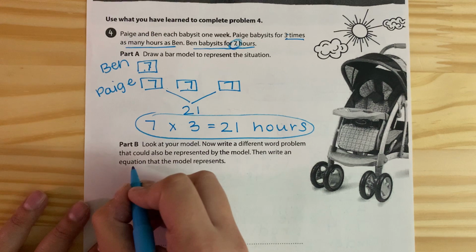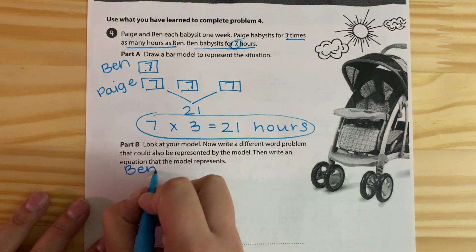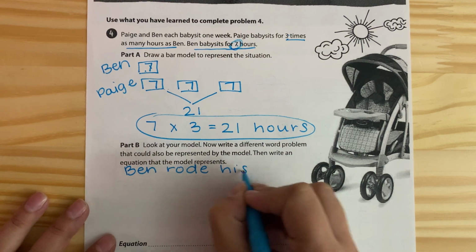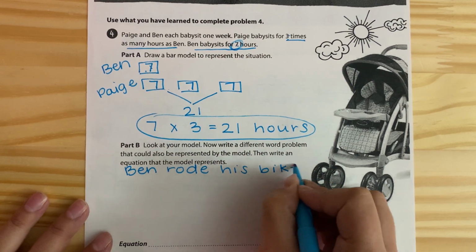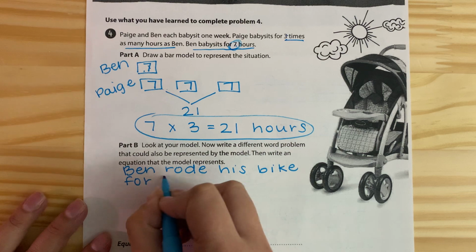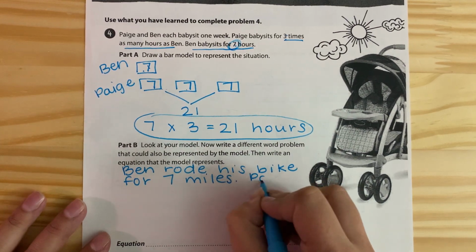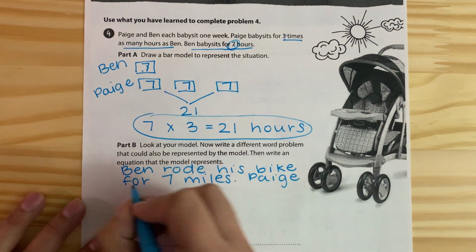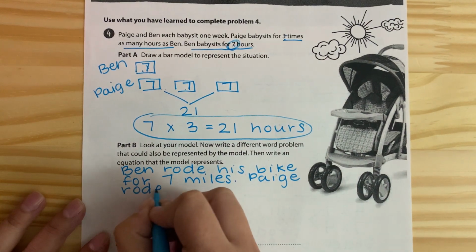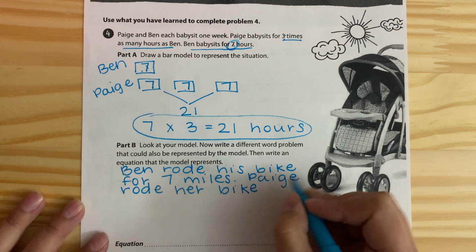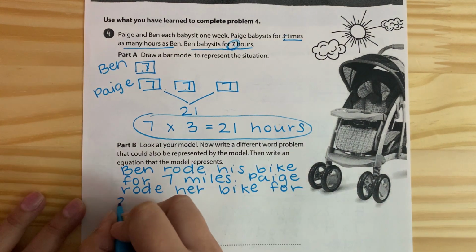So, for example, we could say, Ben rode his bike for 7 miles. Paige rode her bike for 3 times as many miles.